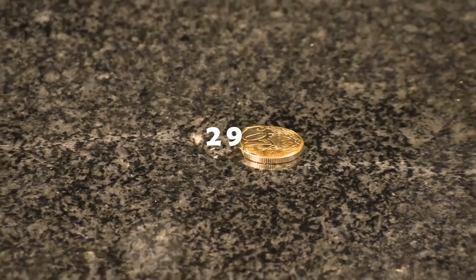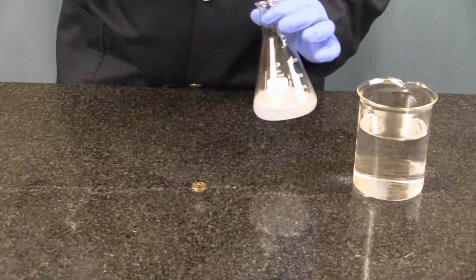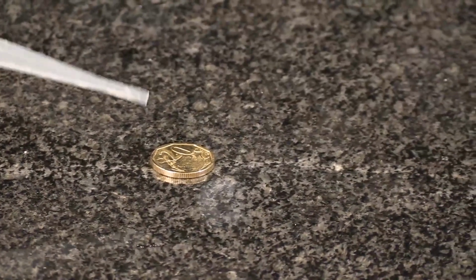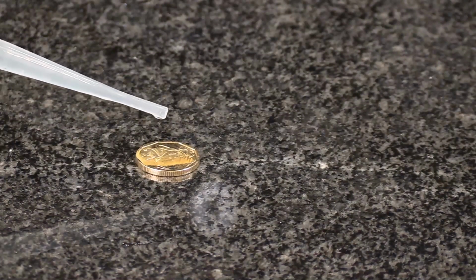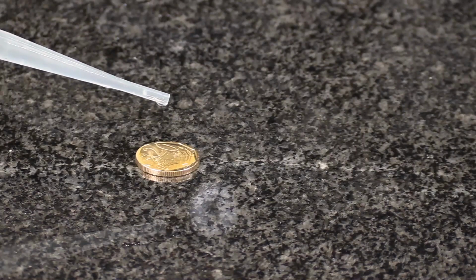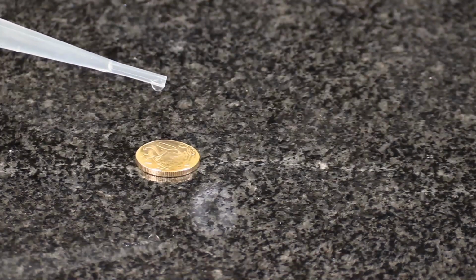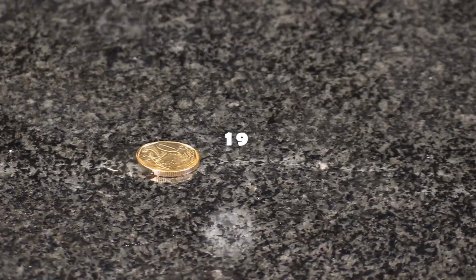So now let's move on to our next mixture, the pre-mixed soap mixture. Okay, let's begin counting. 1, 2, 3, up to 19. Okay, we could only handle 19 drops.